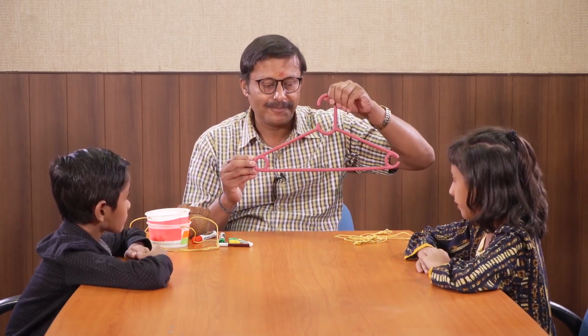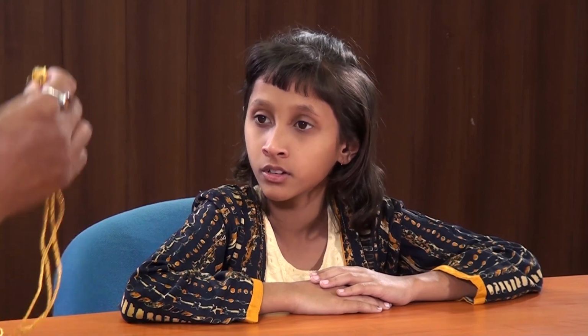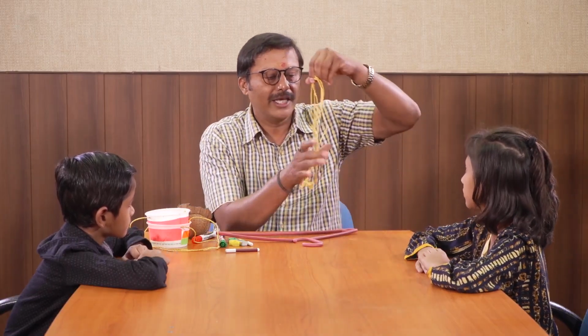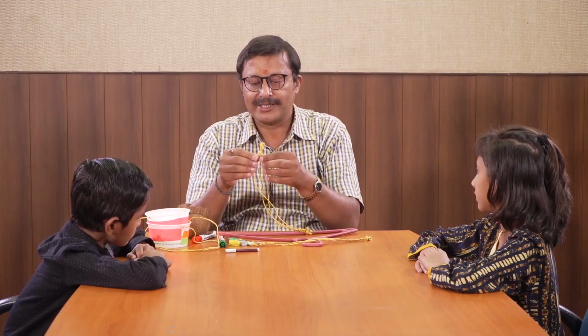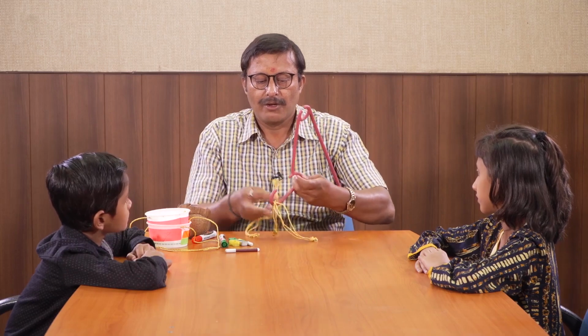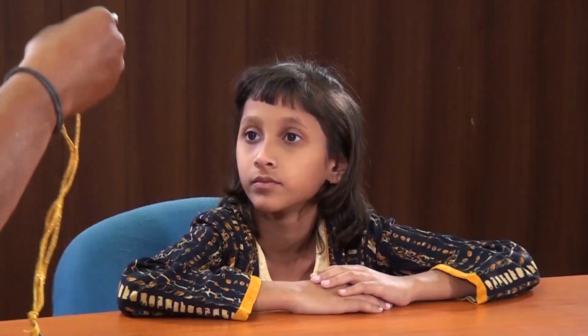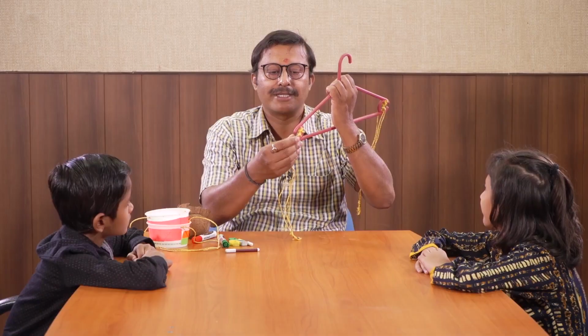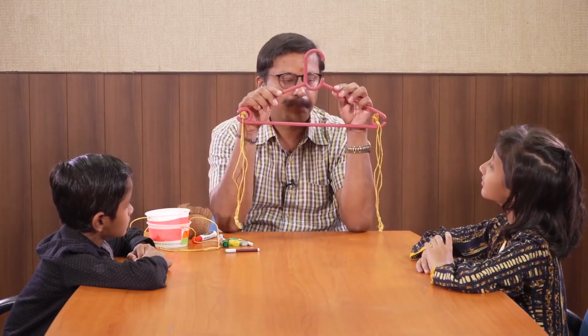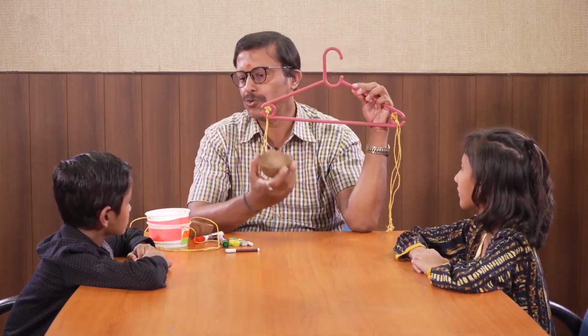This is a hanger and these are some threads which are having equal length. I will hang one thread from one side of the hanger, and I use the other thread for the other part. So now we have two things.